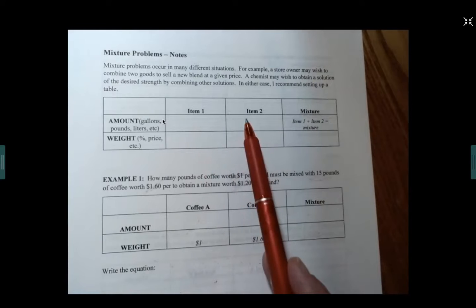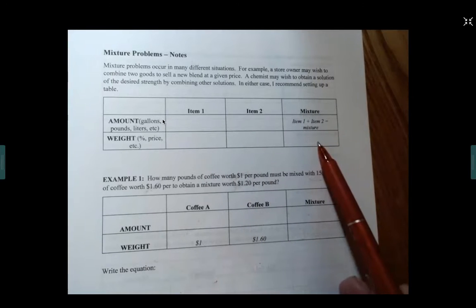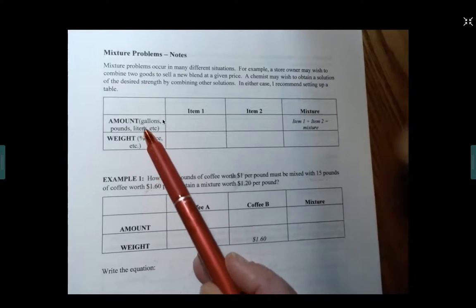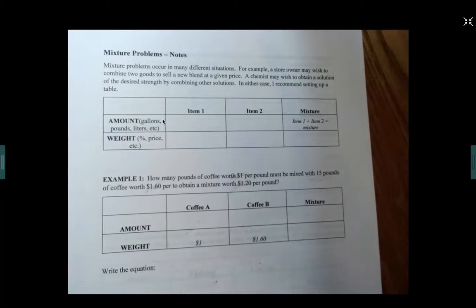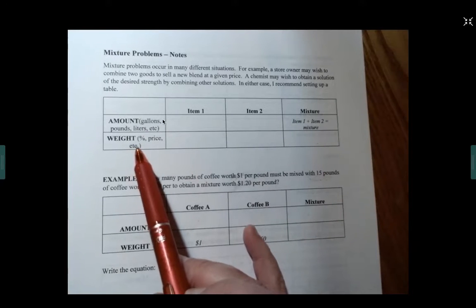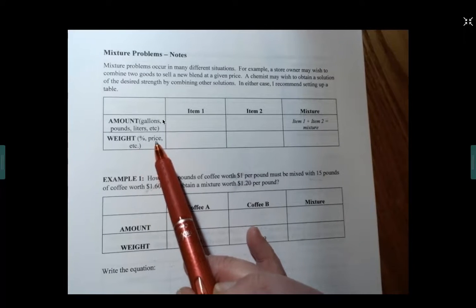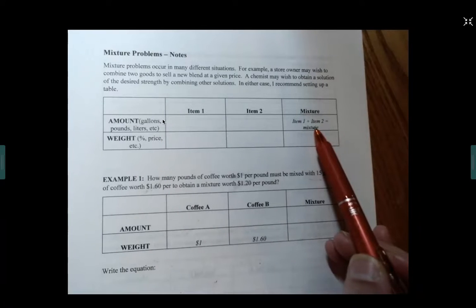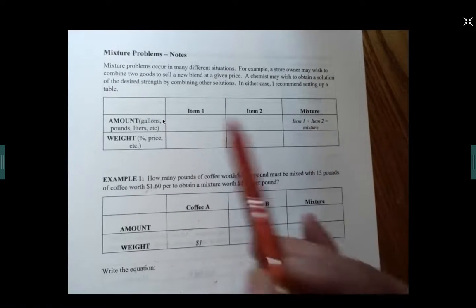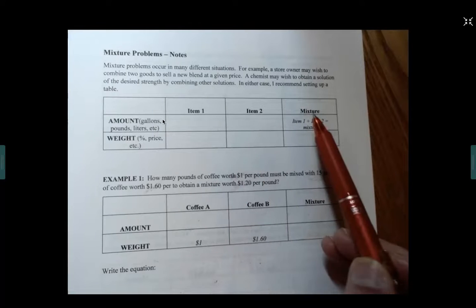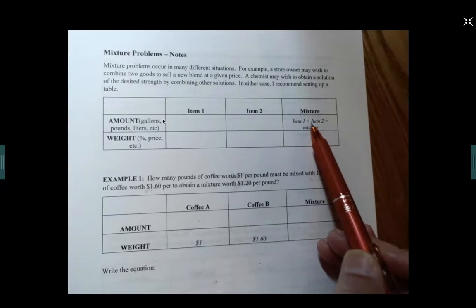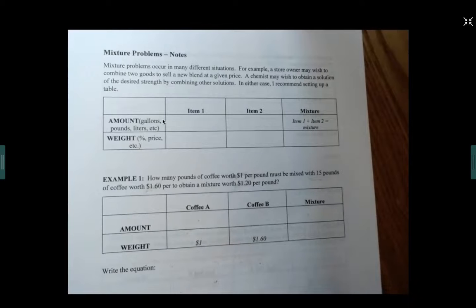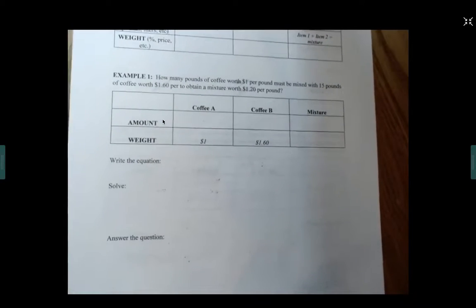You have the two items that you're going to combine, and then you have the mixture. Each one of them will have an amount, gallons, pounds, liters, however much you're going to be combining. And then they'll have a weight, which could be a percentage, a price, a concentration, whatever the situation may be. Note that the amount of the mixture should be equivalent to item 1 plus item 2, because you would be adding those two items together to obtain the mixture. So let's look at example 1, so this will make a little more sense.